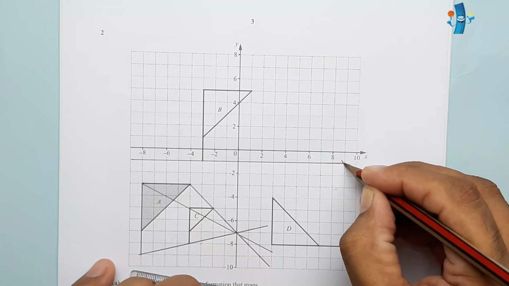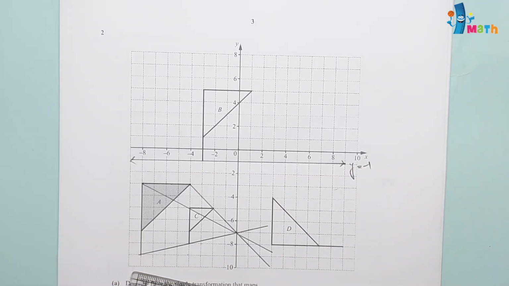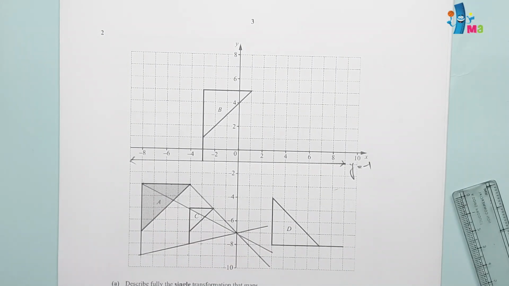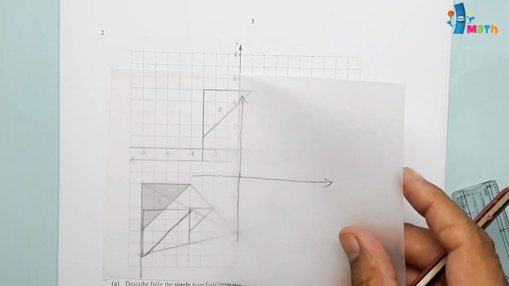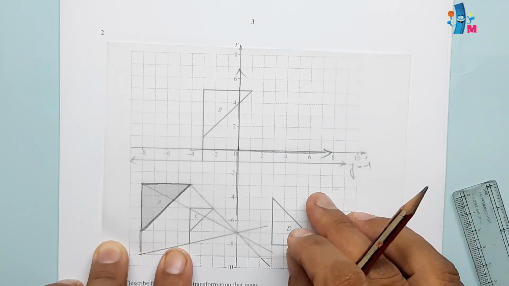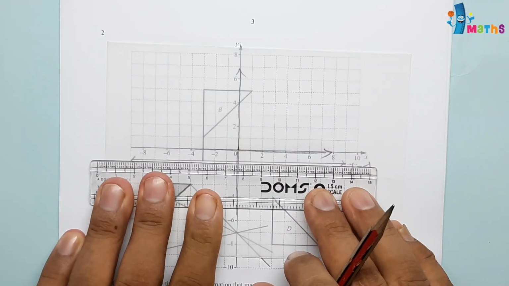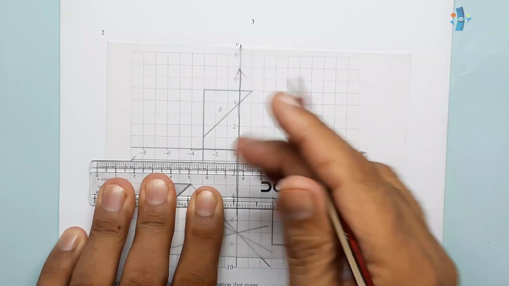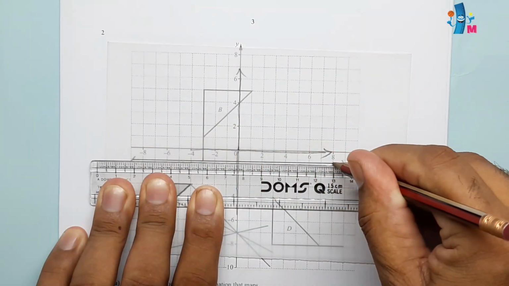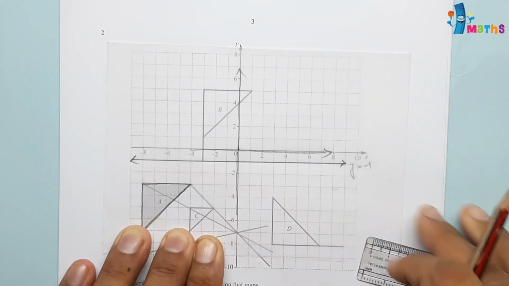This is our mirror line, y is equal to -1, and we have to draw a reflection of A. So again we can use the same tracing paper. This is the flag, and this is the y is equal to -1 line. So we can trace this line.